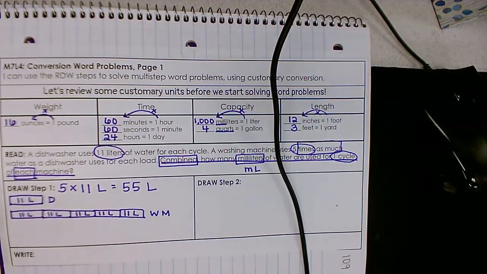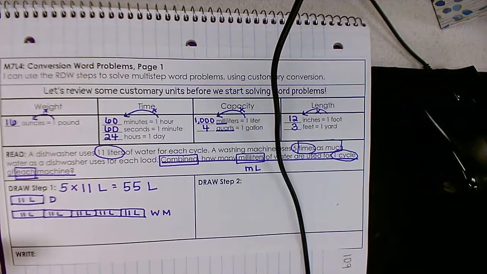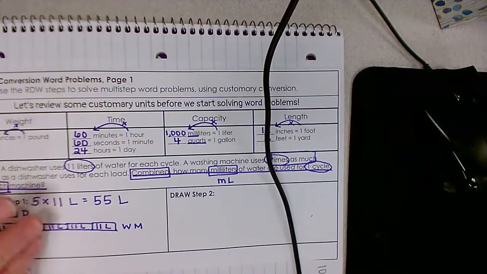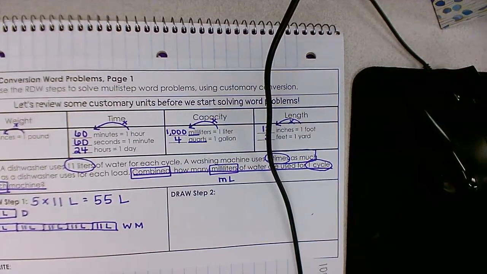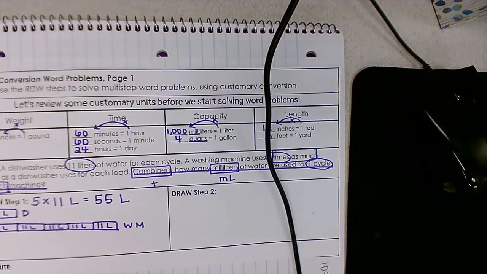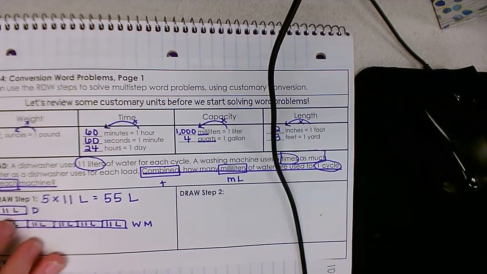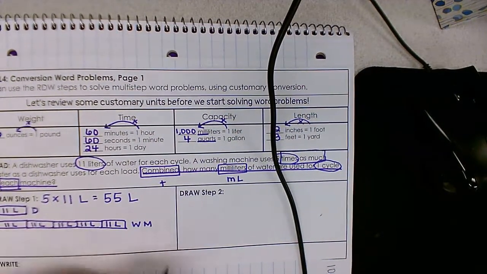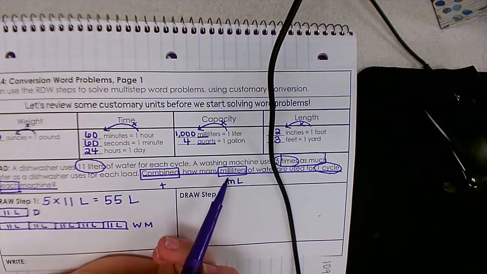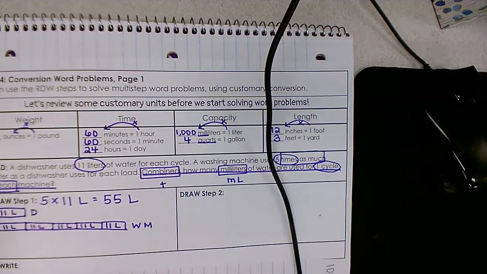So now we finally know all the information that we need to solve this problem. We know how many liters a dishwasher runs on, how many liters a washing machine runs on, but we need to figure out combined, meaning we might need to do some addition here, how many milliliters of water are used in one cycle of each machine. So now we need to first combine these together and then put our answer into milliliters.